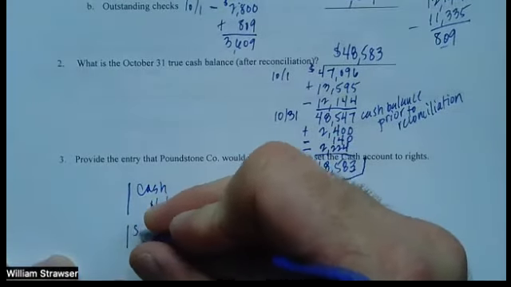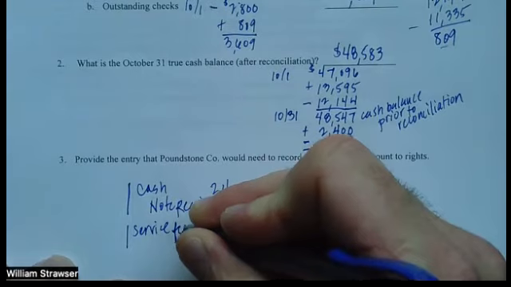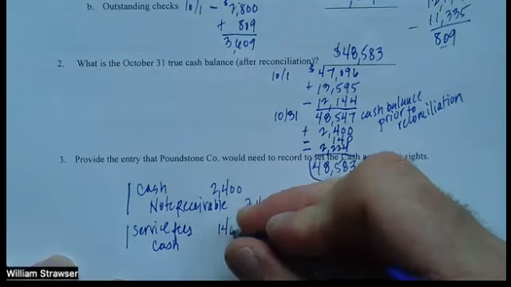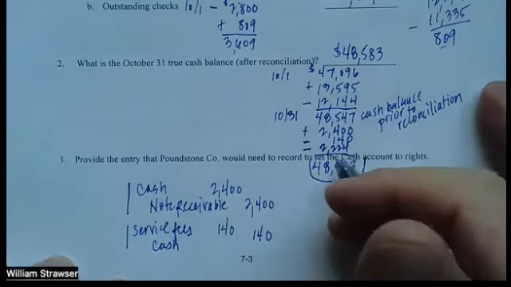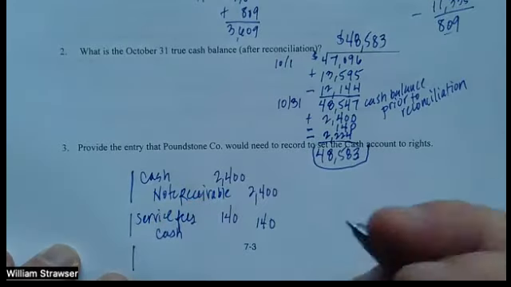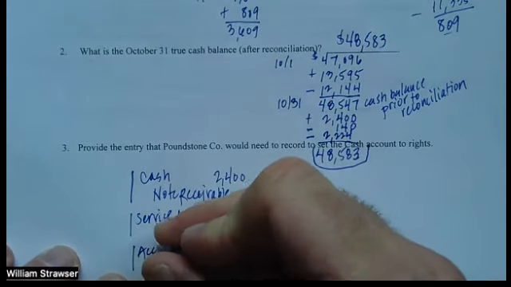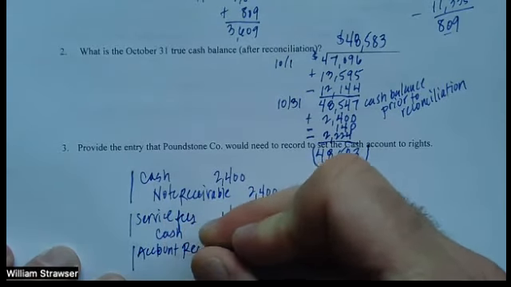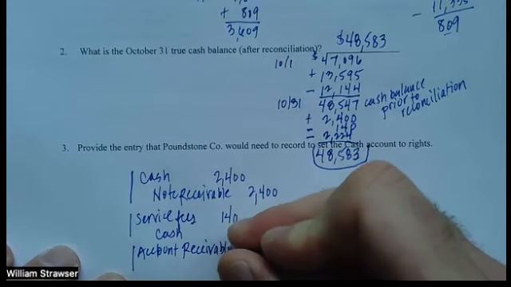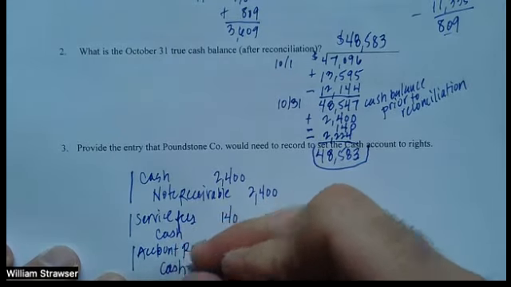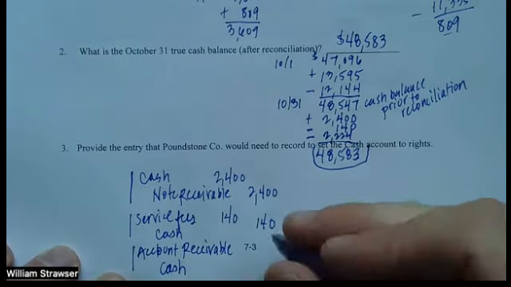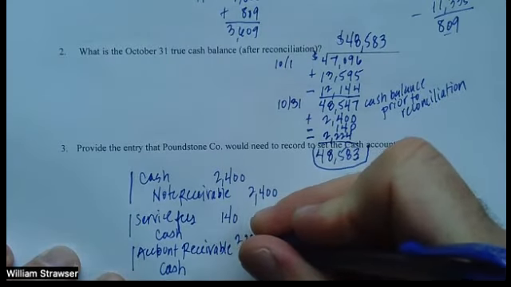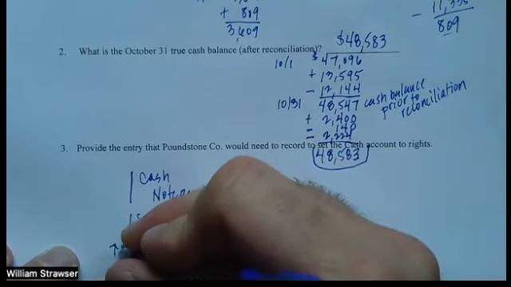The service fees would be an outflow of cash for 140. And the NSF check, if we've already rendered that, actually it doesn't, we recorded it as cash, we're still due that cash, we would debit an account receivable. But because we recorded it as cash and it didn't pan out that the person who wrote us that check had the cash, we take it away from cash, but we're still going to go after them and get our money.